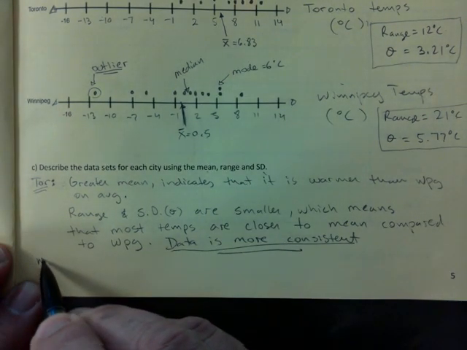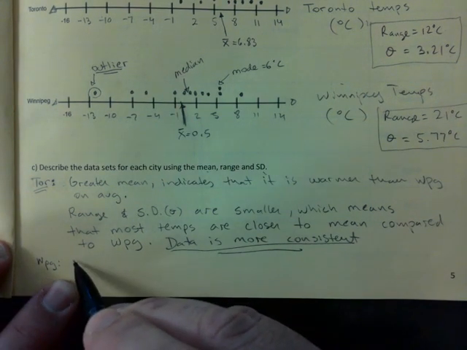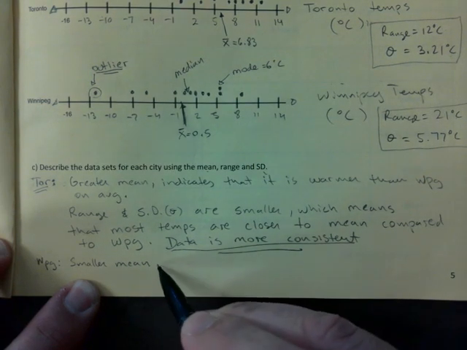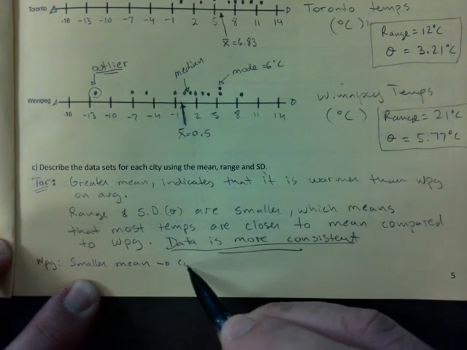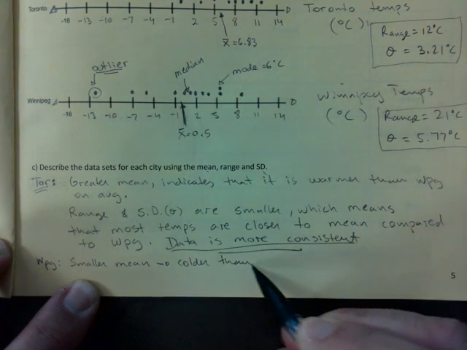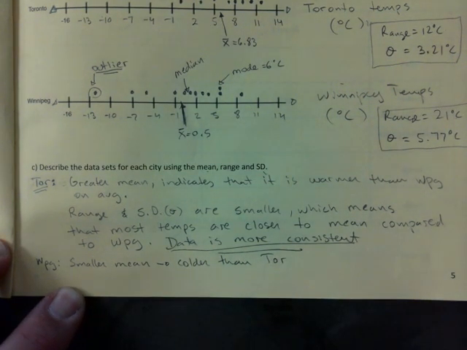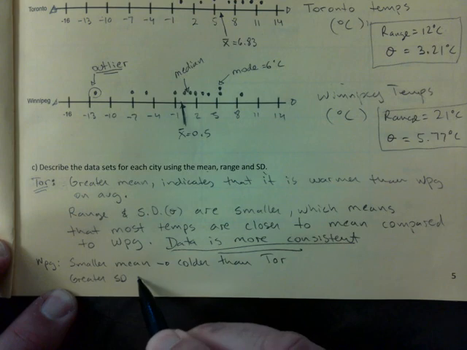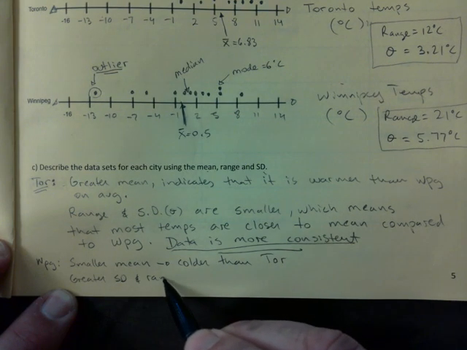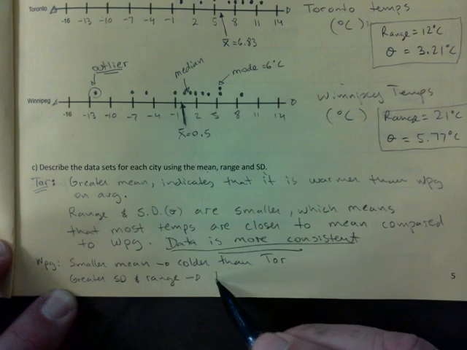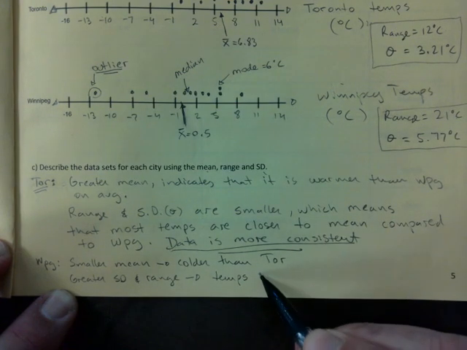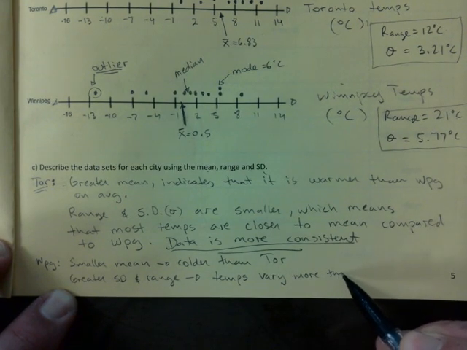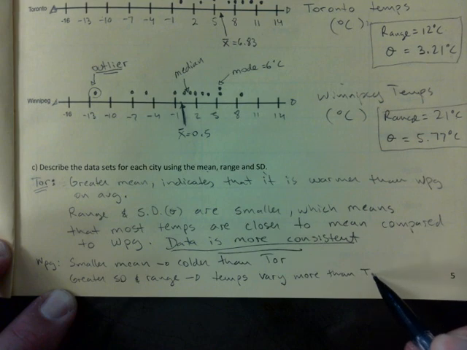But if you were talking about Winnipeg, right? Smaller mean, which means colder than Toronto. Greater standard deviation and range, temperatures vary more than Toronto, okay?